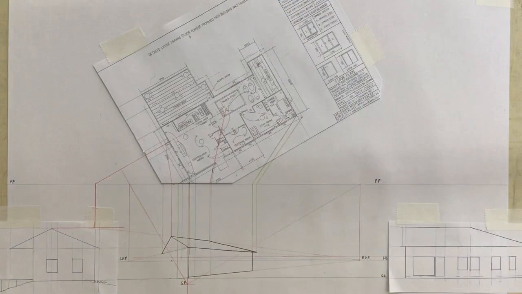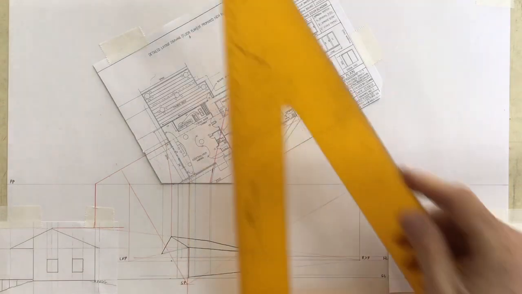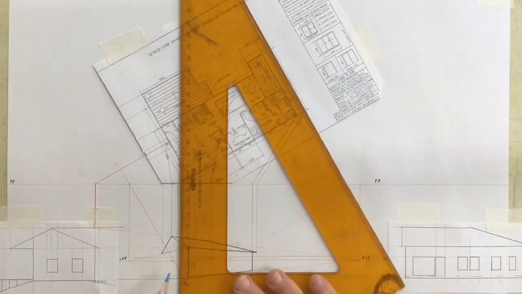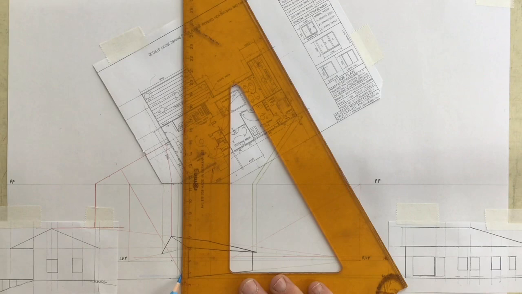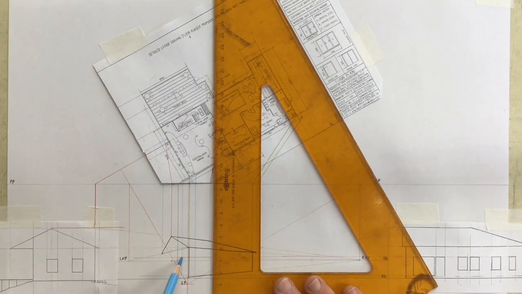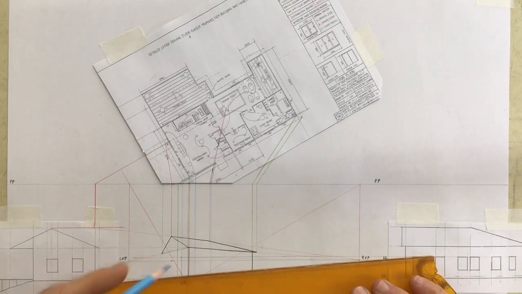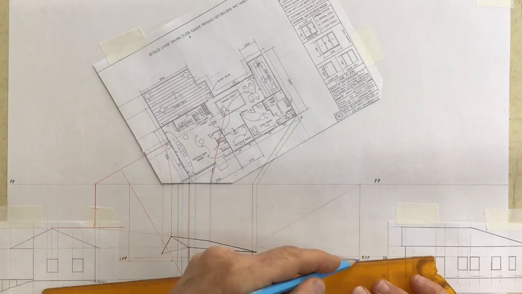Right, I need the base of that window. There's the base of that window over there. Okay, it's that same window, so I can drop this down. You can see there it is coming across the picture plane, drop it down. There's the top of the window. There's the base of the window. Where's that going off to? That's going off to RVP over there.